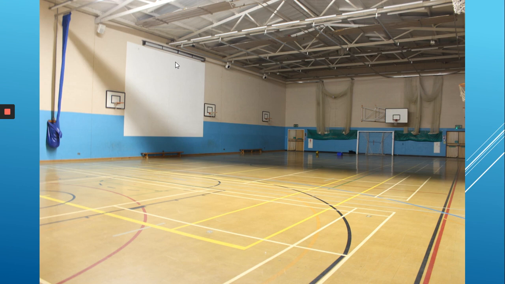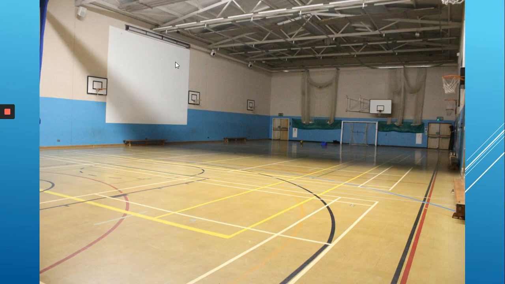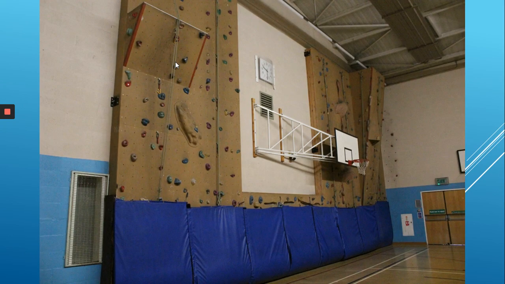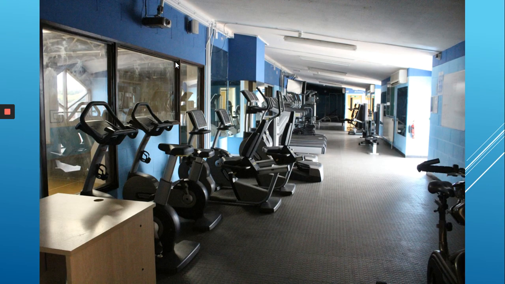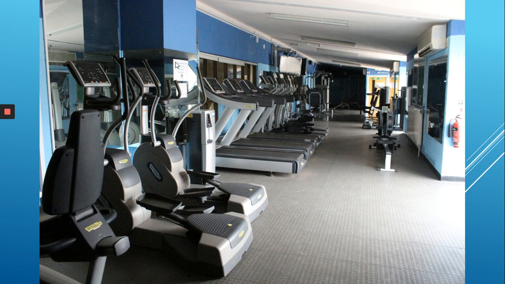Okay, so coming back from the science block, next to the science block, we've got the sports hall. Oh, in the dark. Okay, one end of the sports hall, we've got our climbing wall. Above the sports hall, you can see the sports hall on the left. We've got the fitness suite, multi-gym.